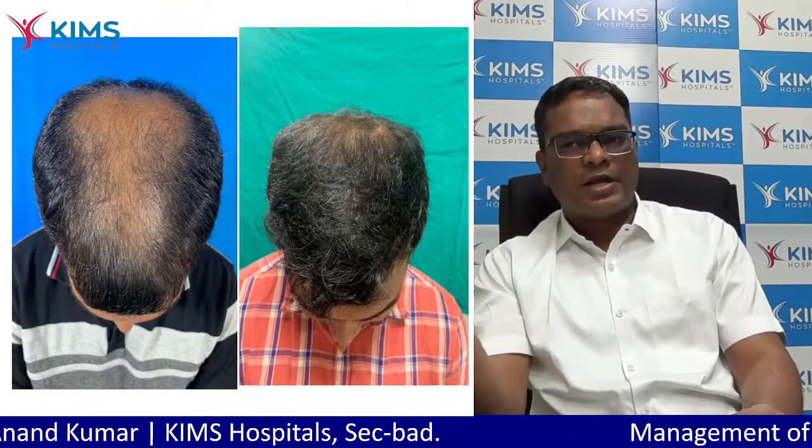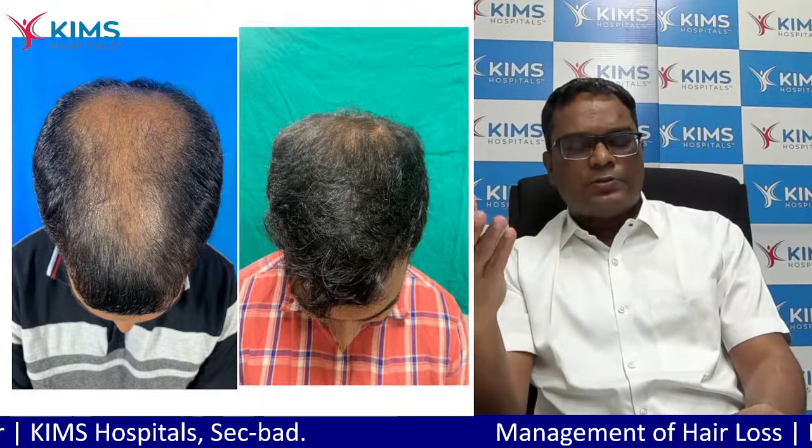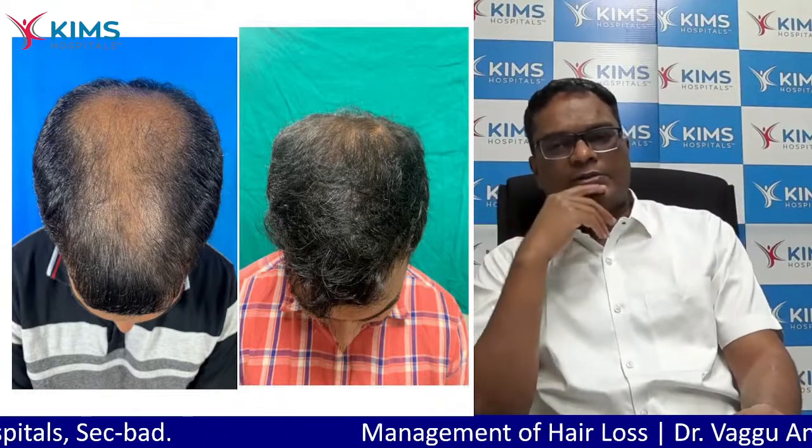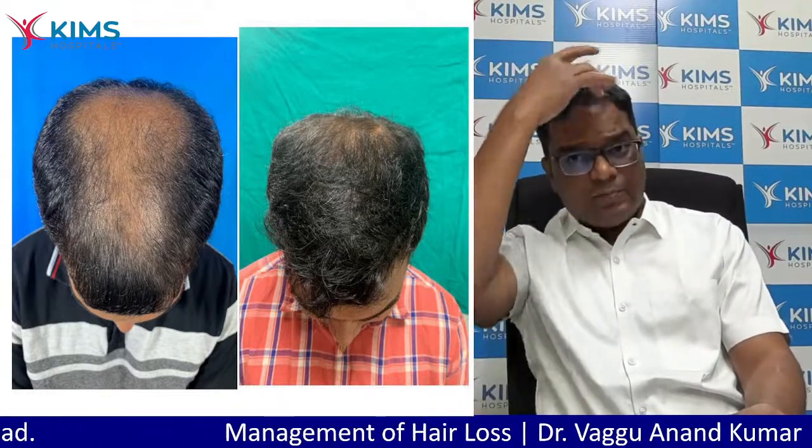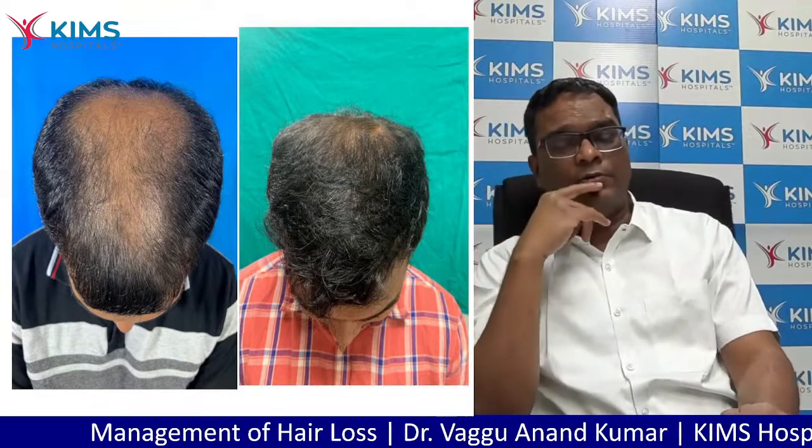Nowadays, rather than doing the strip technique, we can go for the FE technique, which is called follicular extraction technique. So you can see in this patient, he has persistent frontal baldness. The mid scalp and vertex are thinned out. In that area, I did transplantation. Next slide, please.